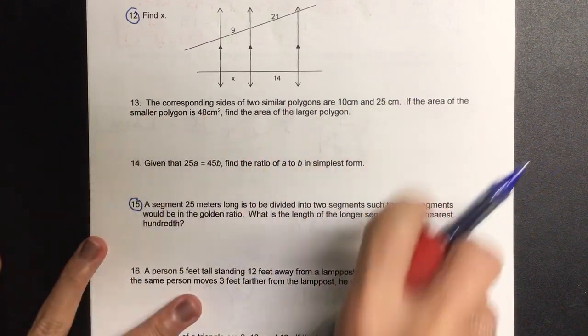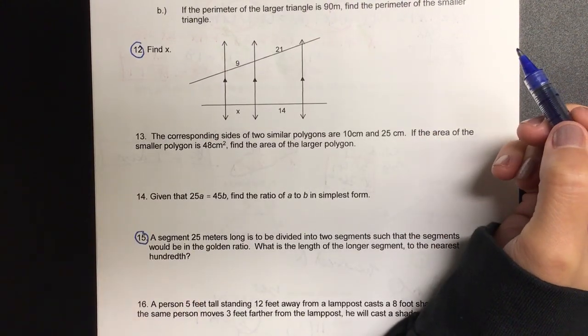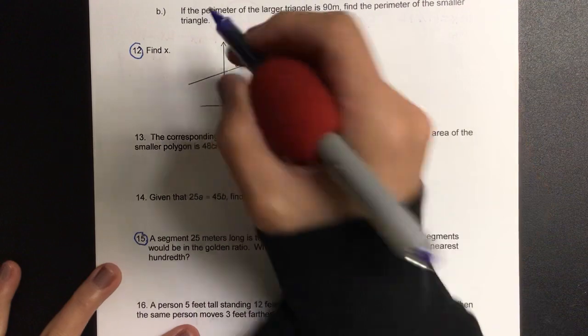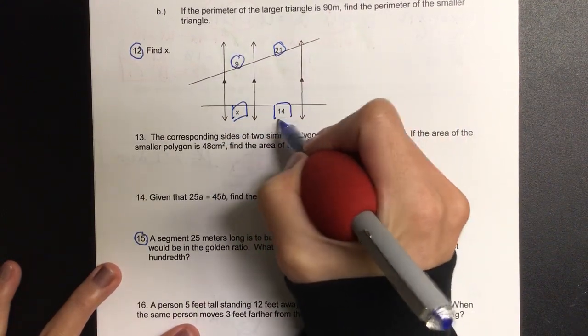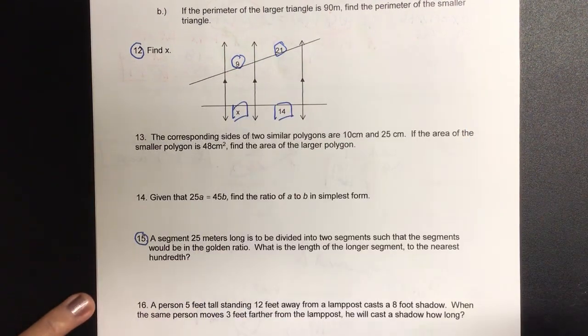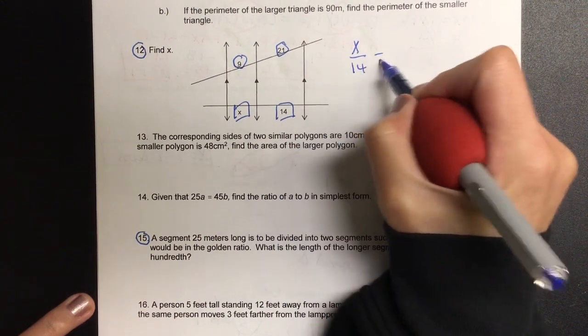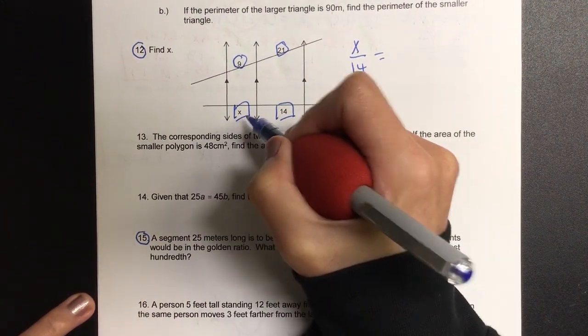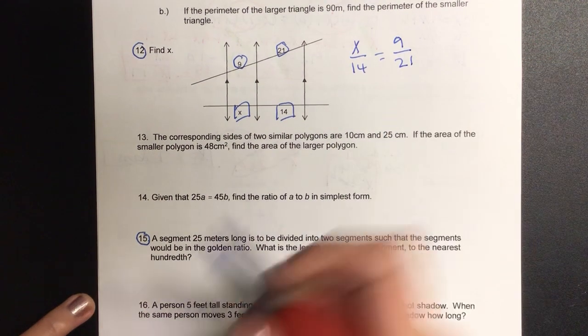I looked at number 13. Okay, so we know as long as we have parallel lines, the sides are proportional. And again, there are 4 ways to write the proportions, but in the end, our answer is going to be identical. The way I want to start is with a variable, just because that's my habit. X over 14. Because I had x first, I need what on the top? 9 on top and 21.